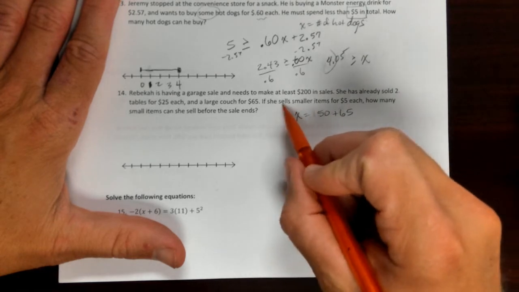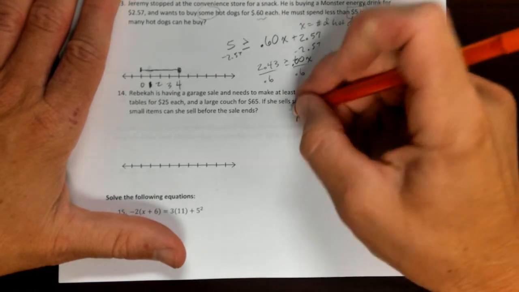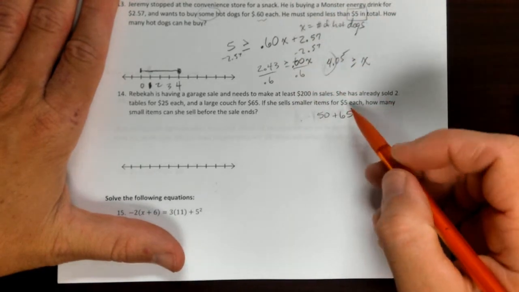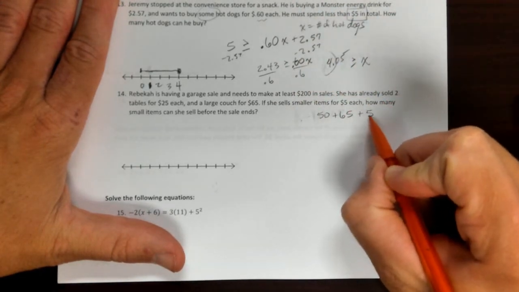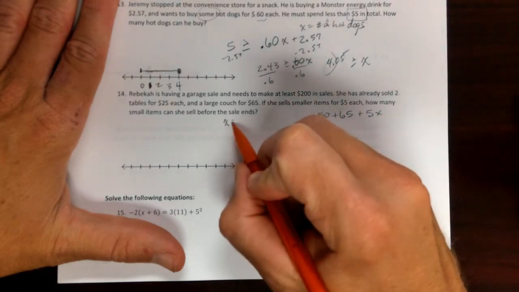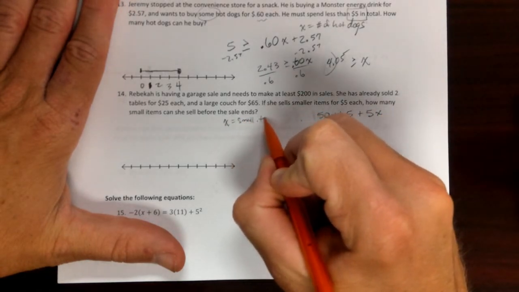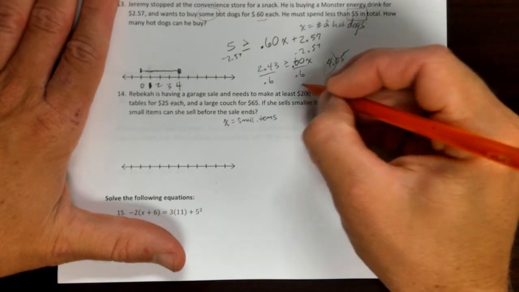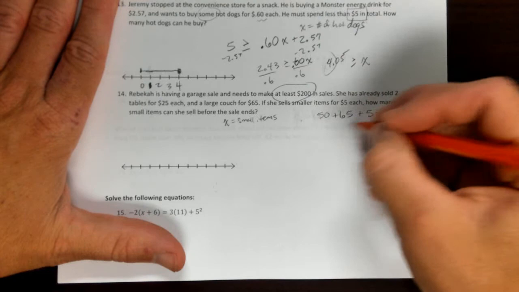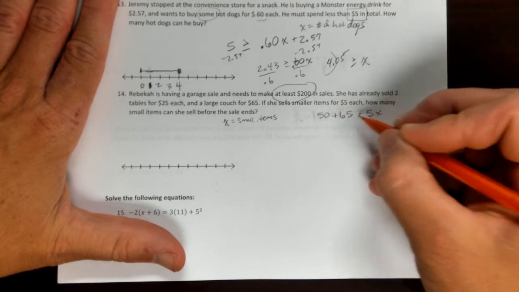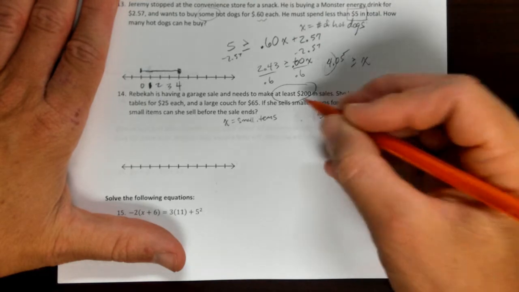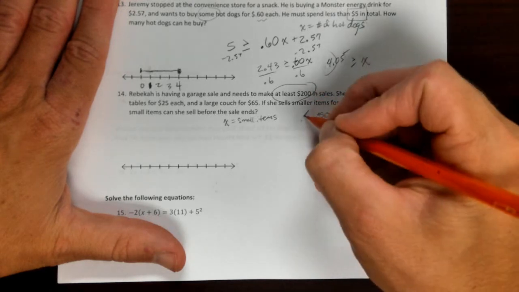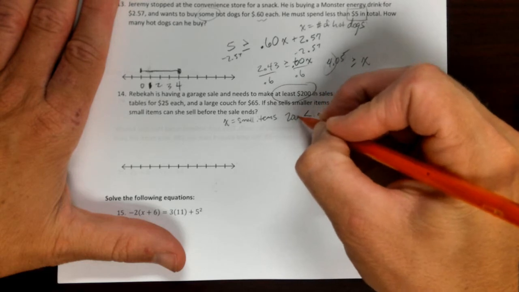And she's selling small items for $5 each. We don't know how many small items she's selling, so that needs the variable. So let's say x equals small items. Now, she needs to make at least $200 in sales. This is her sales: sales of the tables, sales of the couch, and sales of the small items. She needs to make at least $200, so this needs to be equal to or greater than $200.